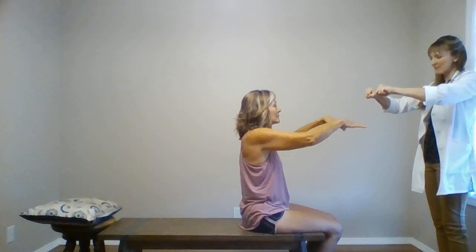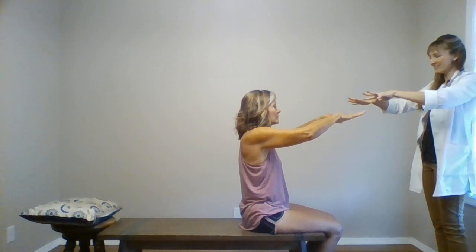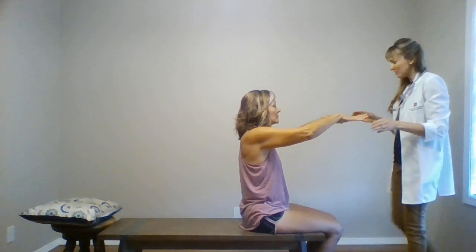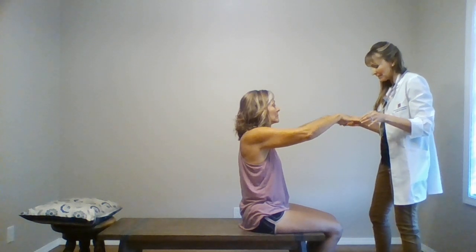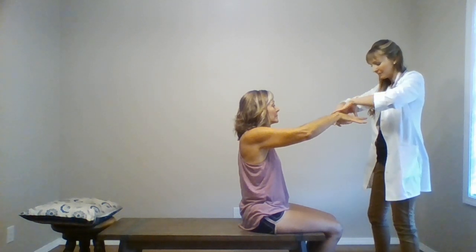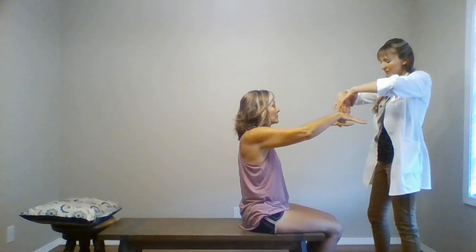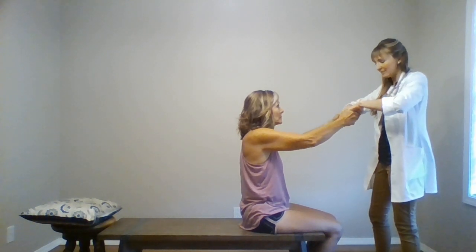Good. Make a fist for me. Now splay those fingers out. Try to keep your fingers splayed as I put a little resistance against them. Good. And can you give my fingers a little grip? Give me a good squeeze. I'm making sure that her muscle strength is symmetrical, equally, which it is.